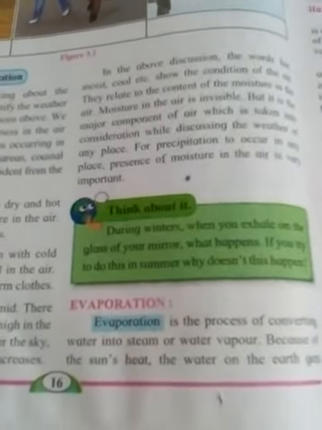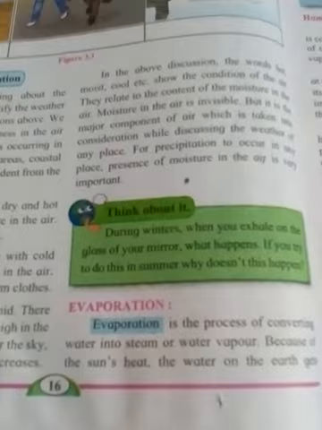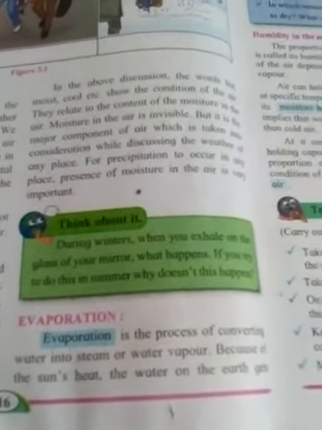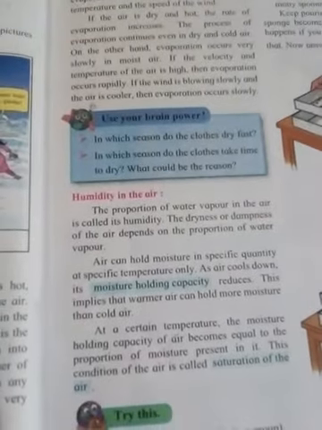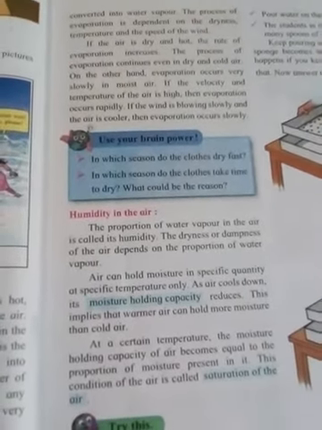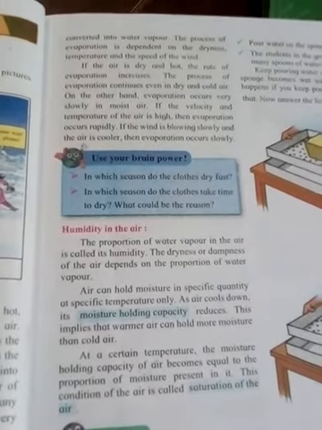You understand? In the first point, evaporation, you understand very well the definition of evaporation. That means water is converted into water vapor. You also understand which components are very important for evaporation, in which condition evaporation is greater and in which condition it is lesser.